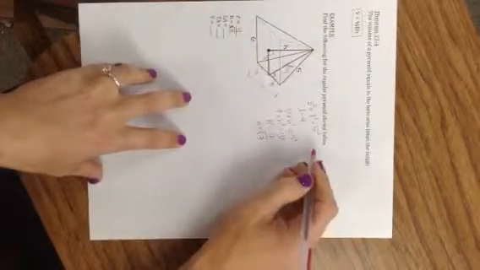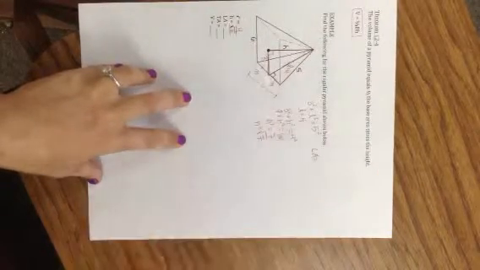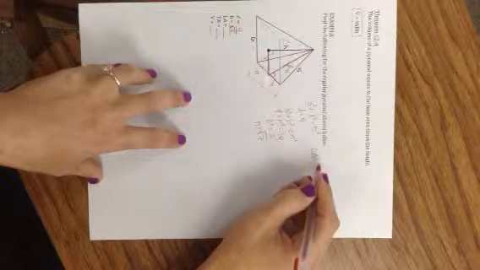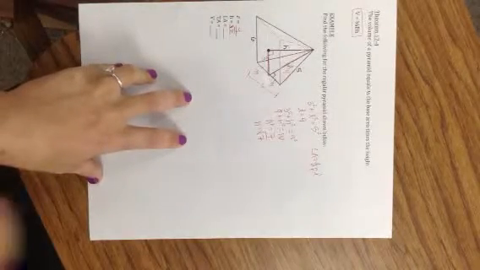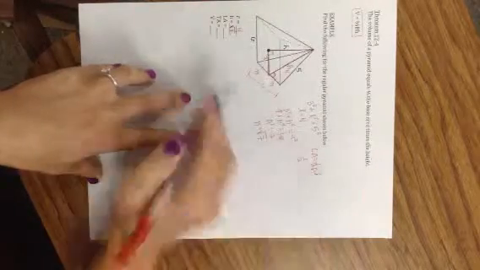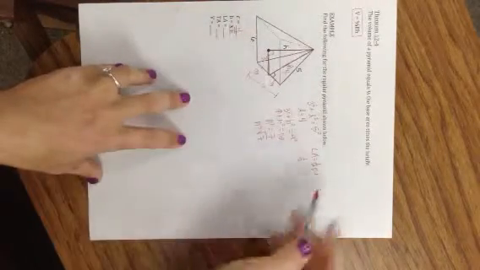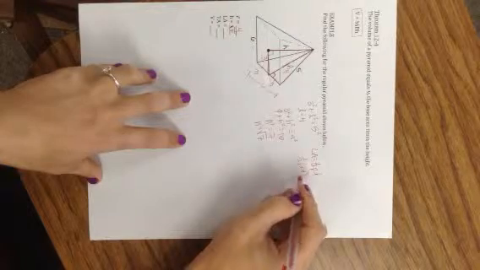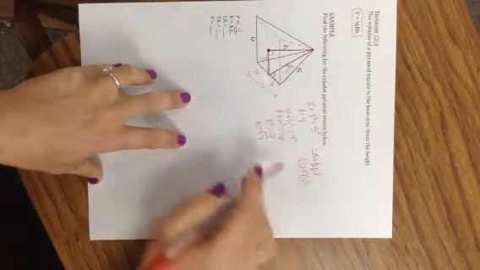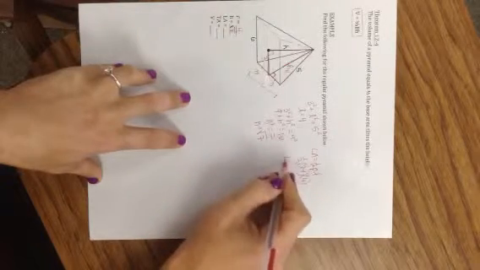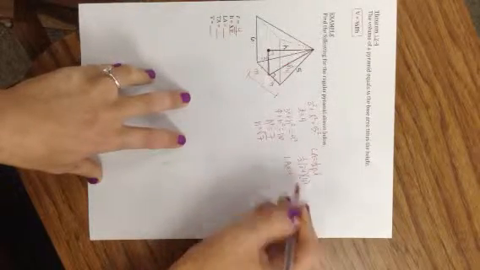Next let's find our lateral area. We have a formula that told us it is 1/2 the perimeter times the slant height. So that's 1/2, since this is a square, 6 times 4, I know my perimeter is 24, and we found our slant height was 4. Go ahead and multiply that out. That comes out as 48.